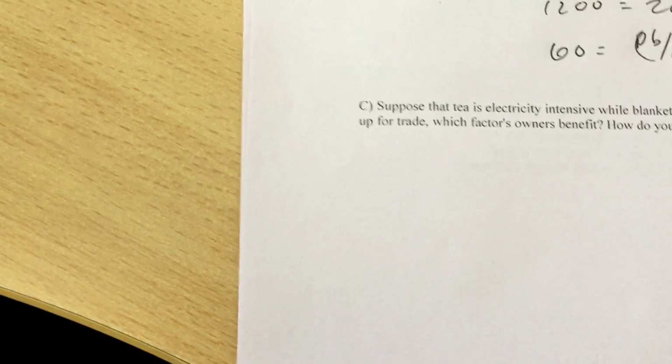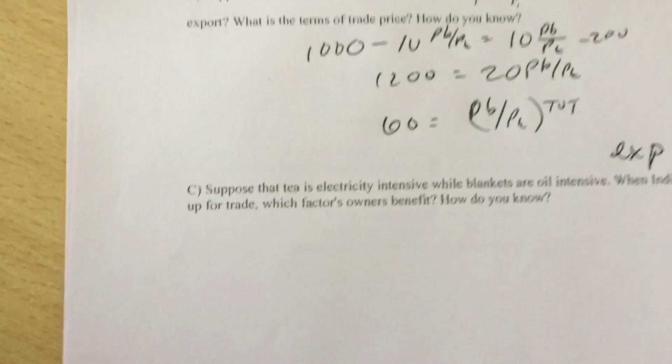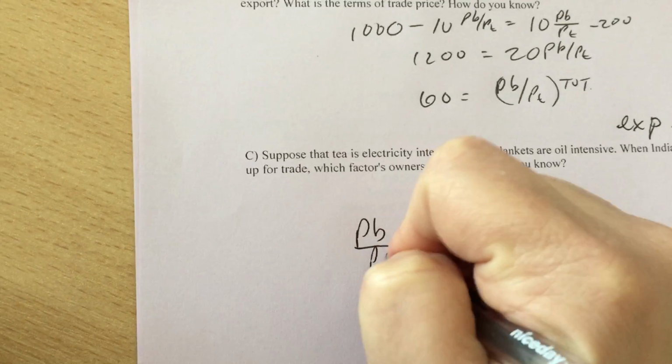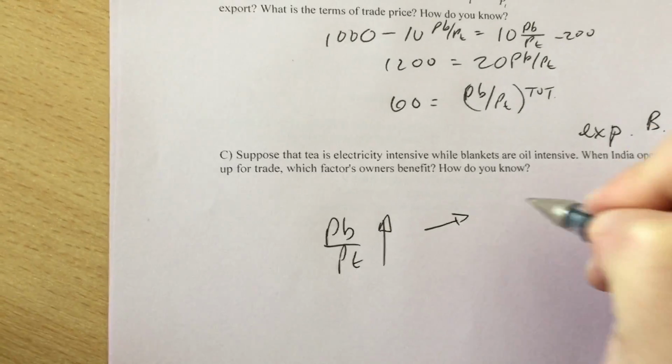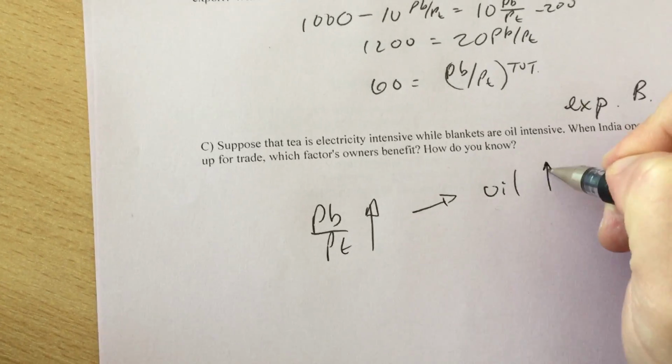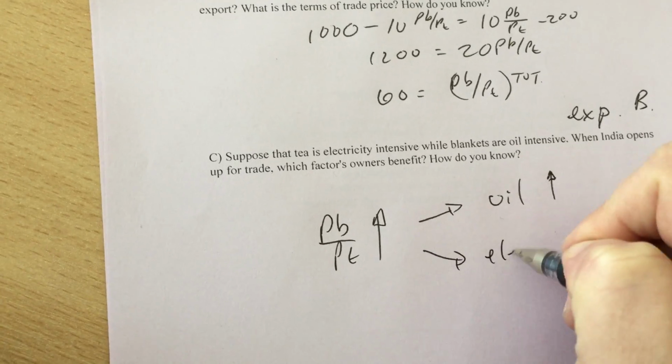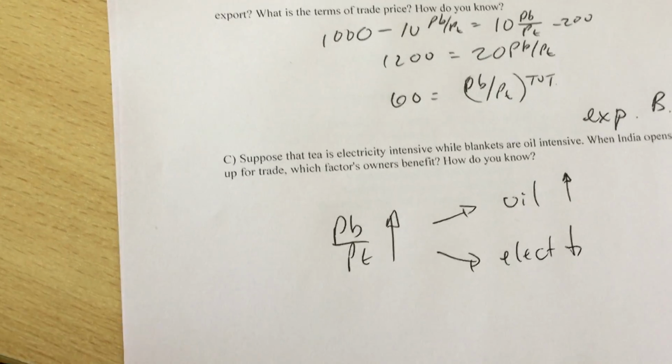Suppose T is electricity intensive, while blankets are oil intensive. Again, Stolper-Samuelson, the price of a blanket goes up. So since blankets are oil intensive, oil owners gain, whereas electricity owners are made worse off.